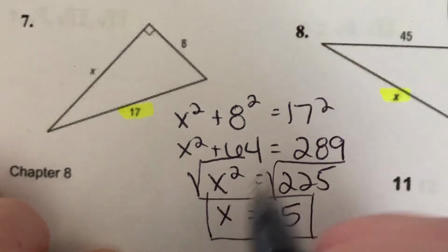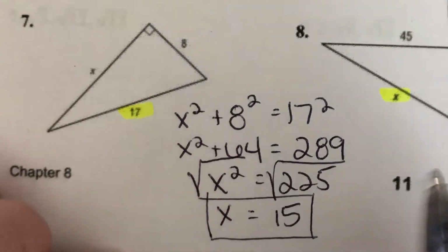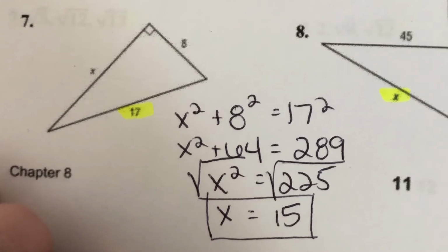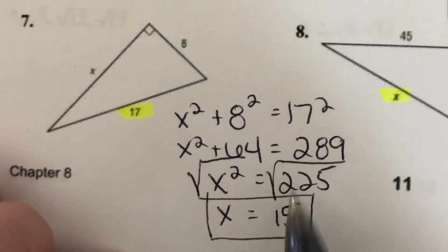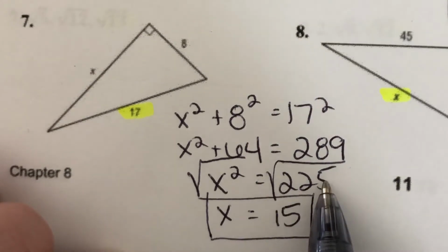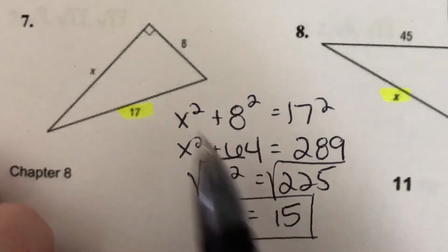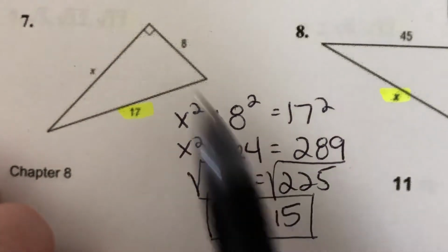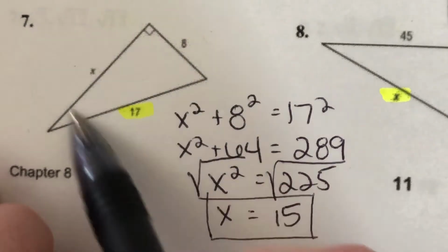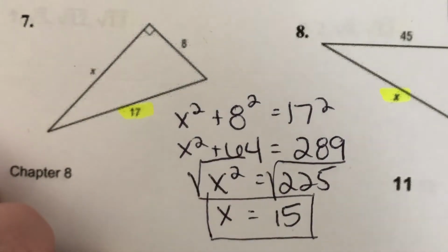And full disclosure, whenever you take the square root of something, the answer actually could be positive or negative, because the square root of 225 is whatever number you multiplied by itself to get 225. I could have multiplied 15 times 15 to get positive 225. I could have multiplied negative 15 by negative 15 to get 225, right? But since these numbers aren't just numbers, they're actually referring to lengths of the side of a triangle, then they can't be negative. So we're just picking the positive value.